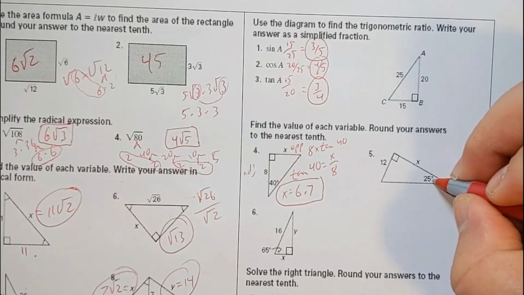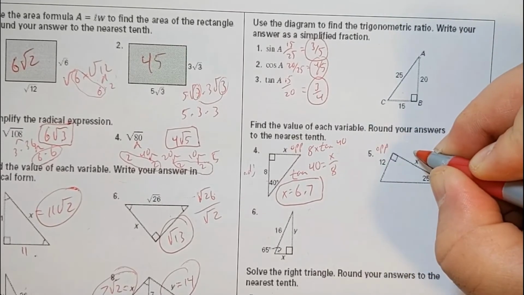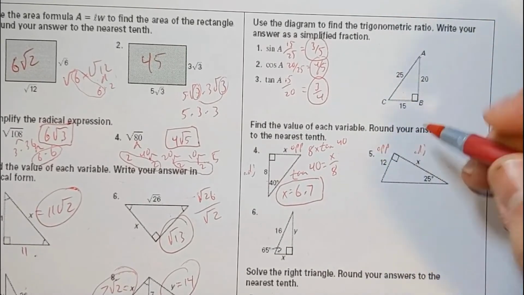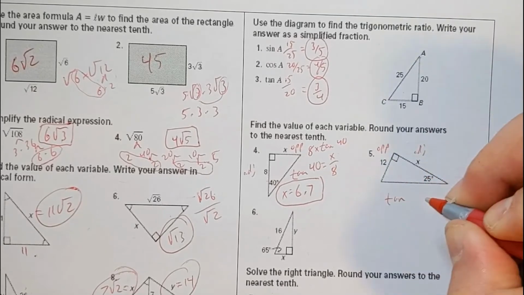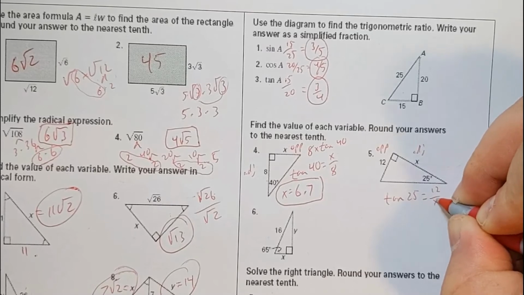Number 5, from this 25 degrees, 12 is your opposite. X is your adjacent. Opposite and adjacent is going to be tangent. Angle goes next to that. The opposite goes on top. The adjacent goes down to the bottom.